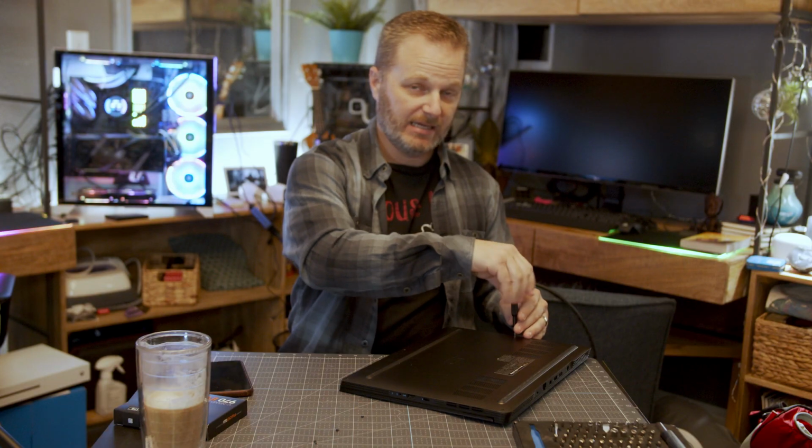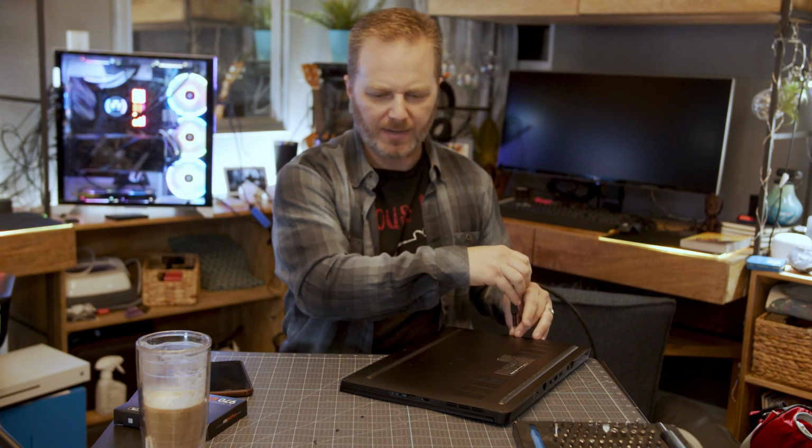Now, I've already upgraded the RAM in this system, and I'll point that out for those of you that want to upgrade your memory. This one had 16 gigabytes of RAM. I've upgraded mine to 32.